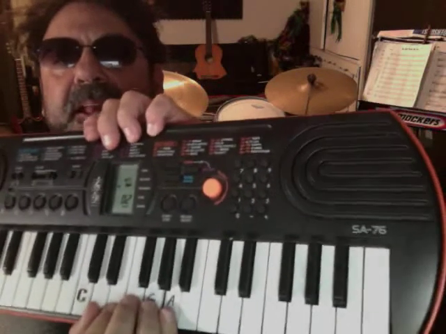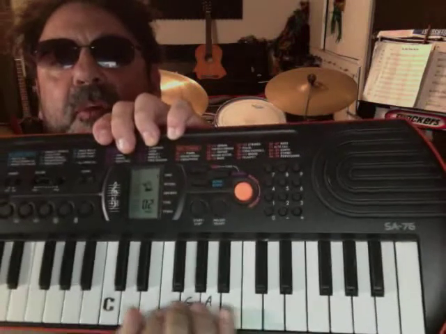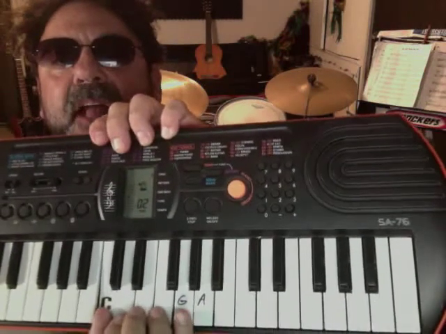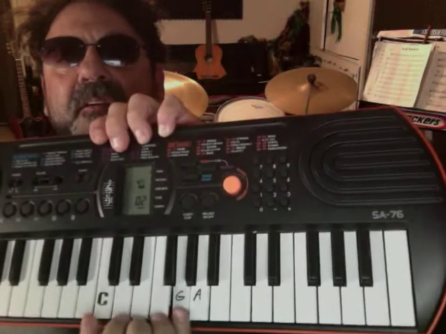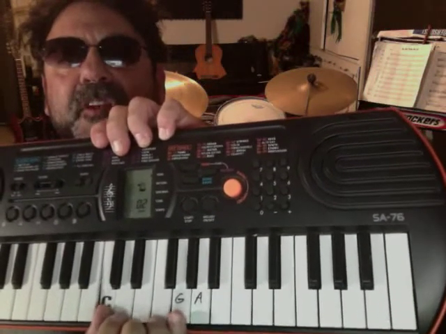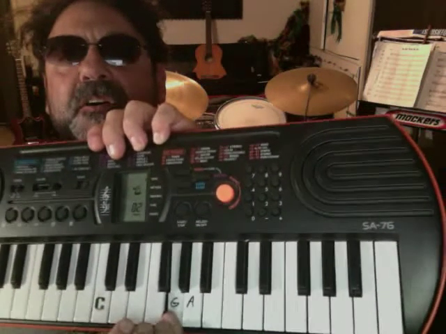So, to begin this tune, all right, you have to put your thumb on C and jump all the way to your pinky and play each note twice. C, C, G, G. Okay, that's Twinkle, Twinkle.